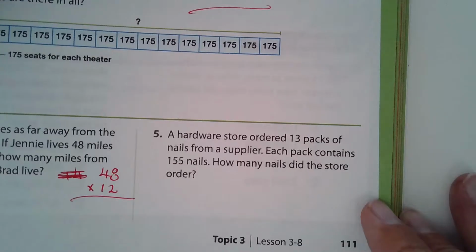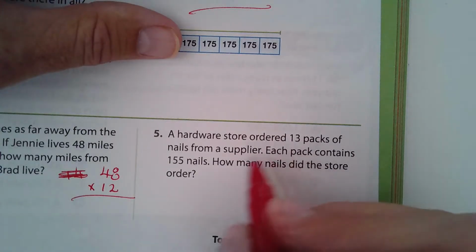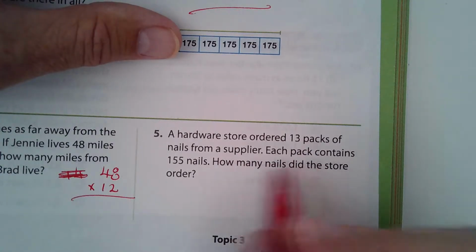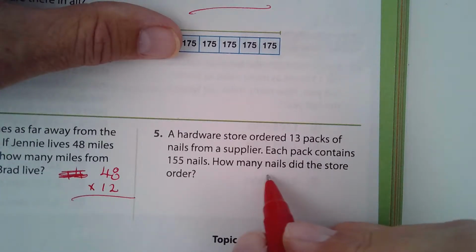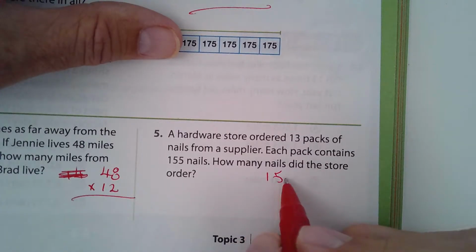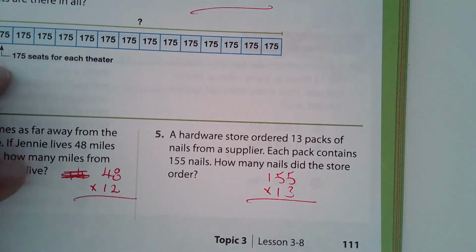Number 5. A hardware store ordered 13 packs of nails from a supplier. Each pack contains 155 nails. How many nails did they order? So 155 times 13. Okay. Next page.